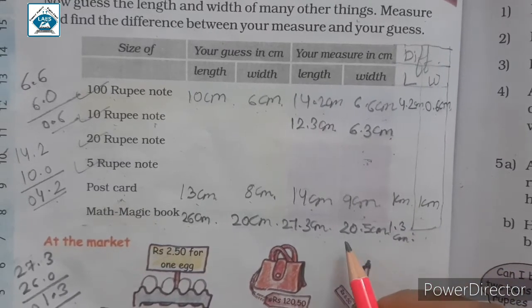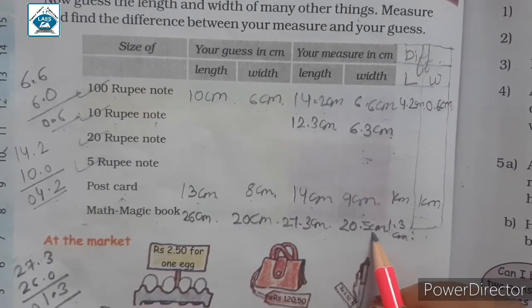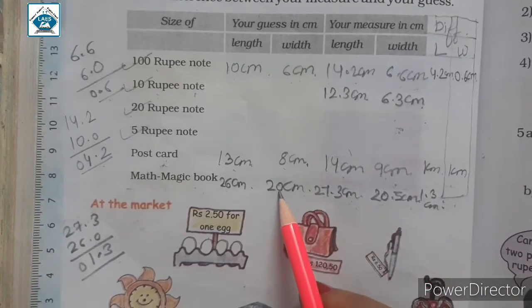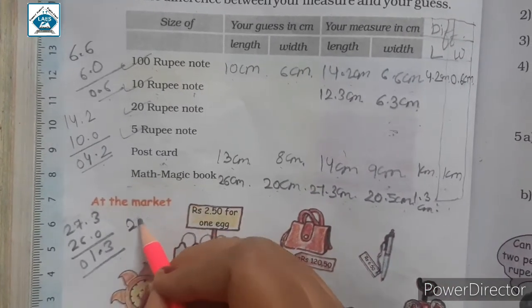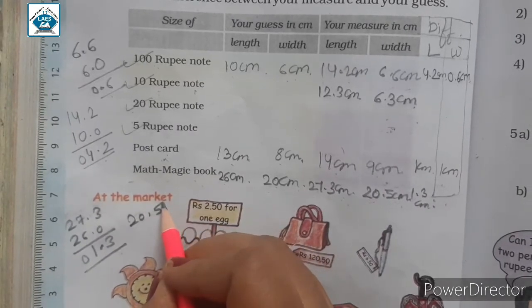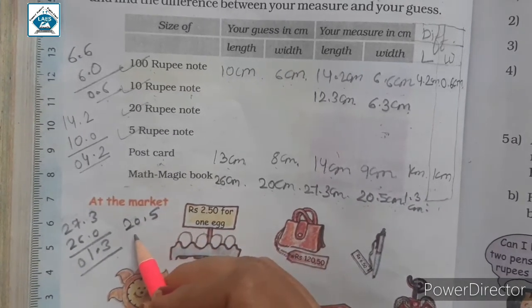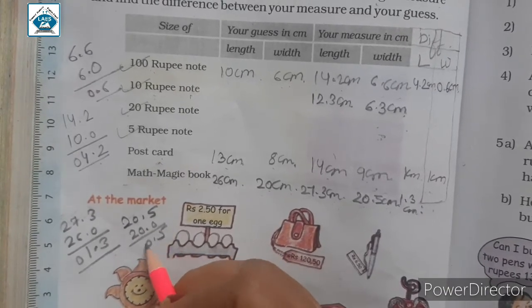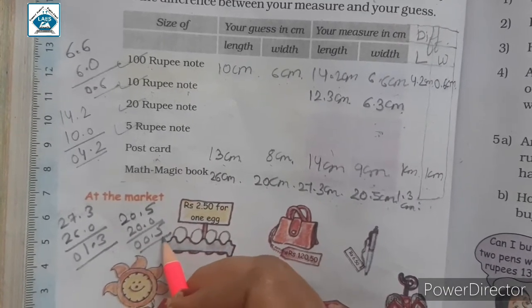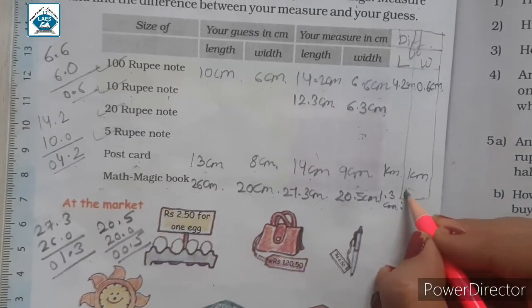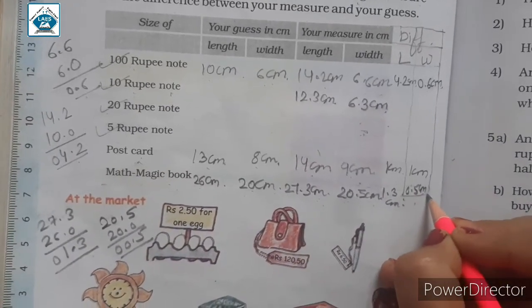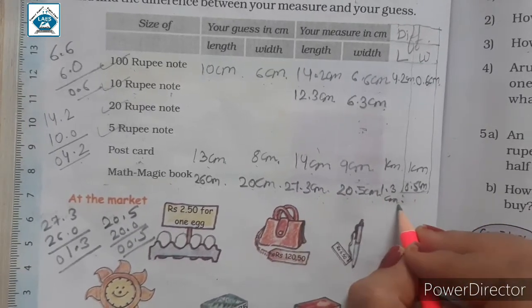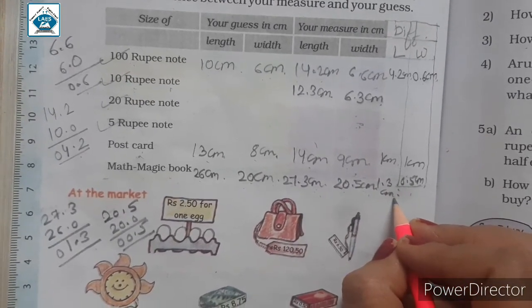And breadth 20.5 centimeter and 20 centimeter, so the difference is 0.5 centimeter. In this way, fill in this table.